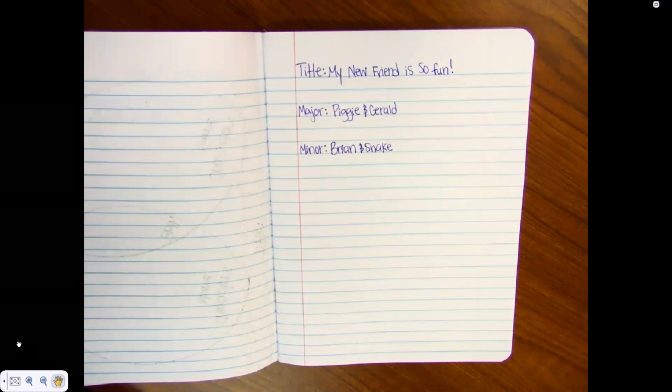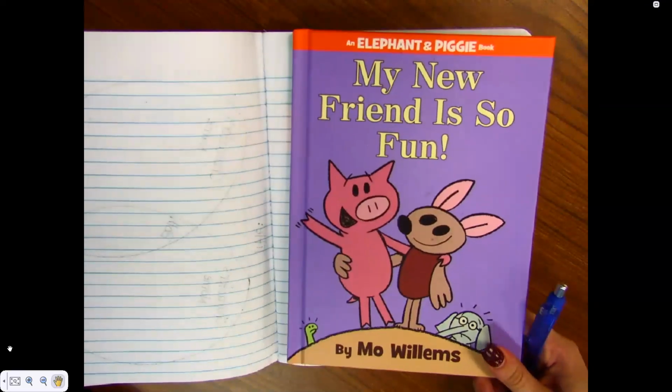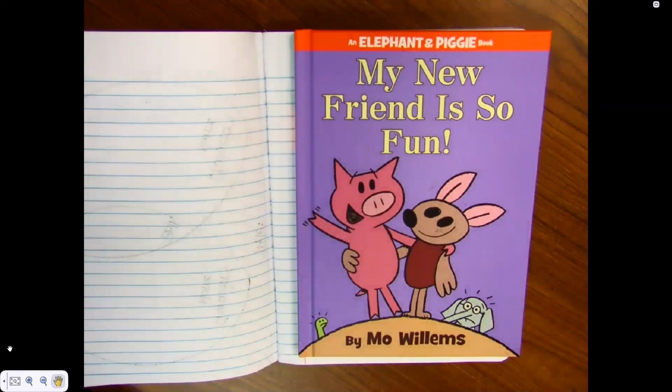But it's kind of like they're not really minor characters, because if both of them weren't in the story, Piggy would not have a best friend. And they would be separated, so it would be a completely new story. Yes, but if you go back to what I said about a book series, Elephant and Piggy is considered a book series.